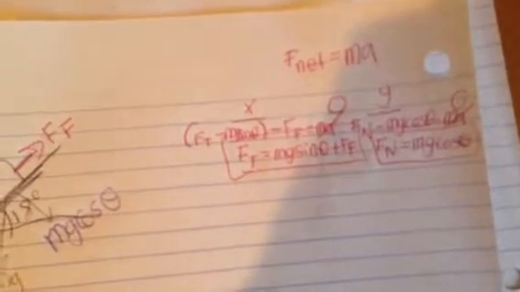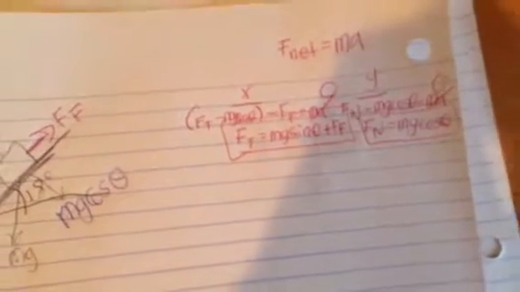Now let's rearrange the equation and isolate force of tension since we're solving for that. So that would be mg sine theta plus force of friction. Here's our other equation. Like I said earlier, we're going to be using a system of equations to solve this problem. Another way to write the force of friction is this: force of friction is equal to your coefficient times force normal.